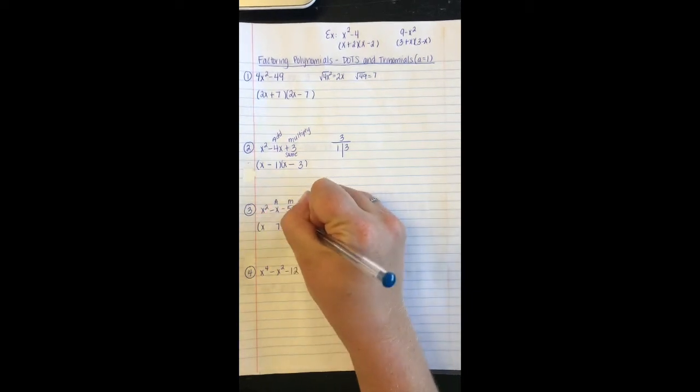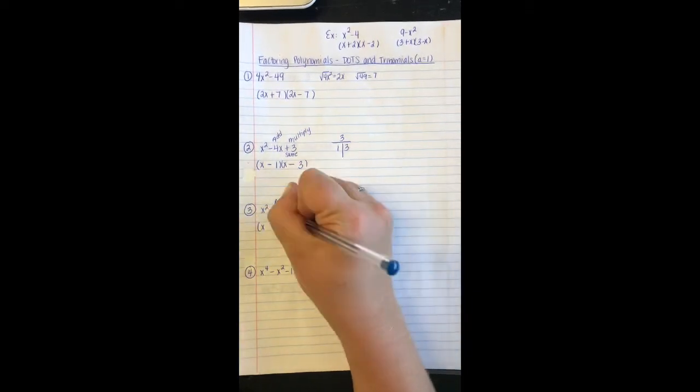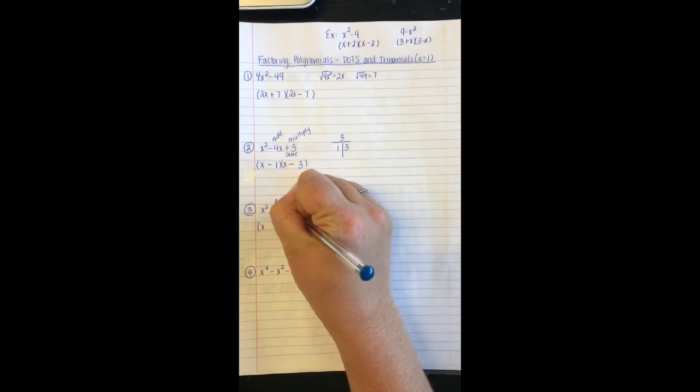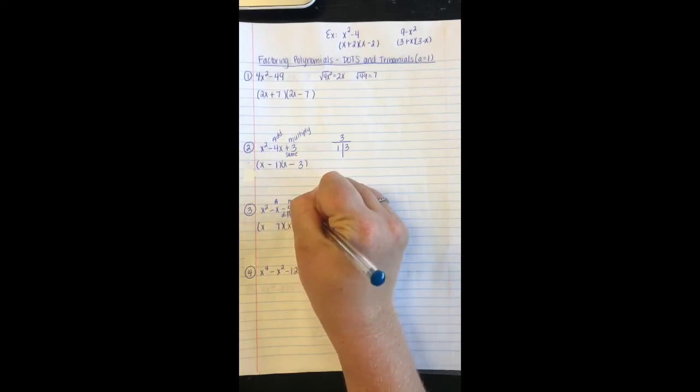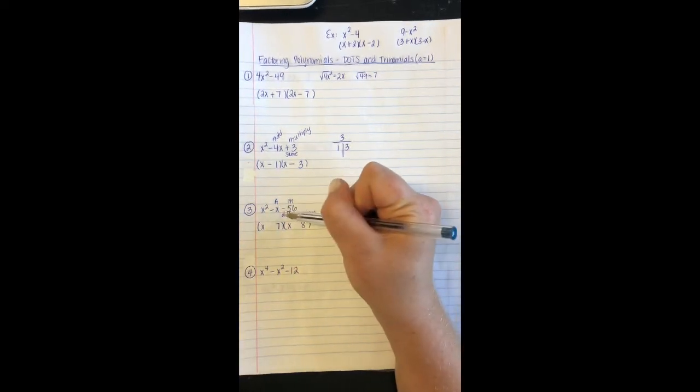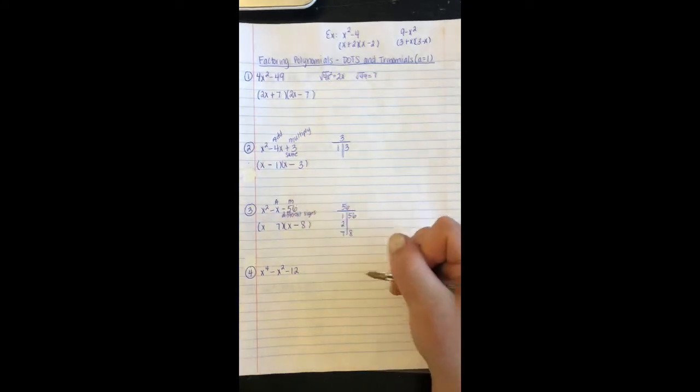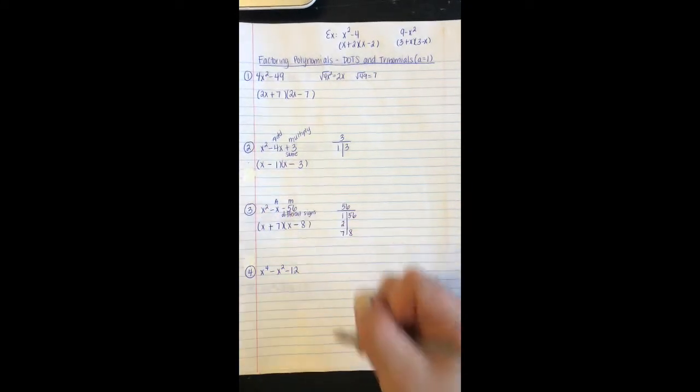Okay, so I fill that in. The fact that they're multiplying to a negative means that they're going to have different signs. And the fact that they have different signs, the sign in the middle is going to go with the larger number. So the fact the sign in the middle is negative means the 8 is negative because 8 is bigger, and 7 is a positive.